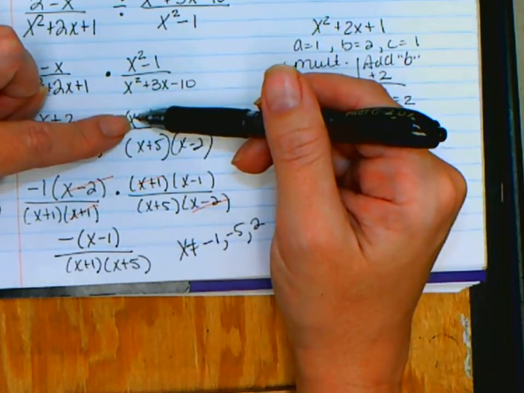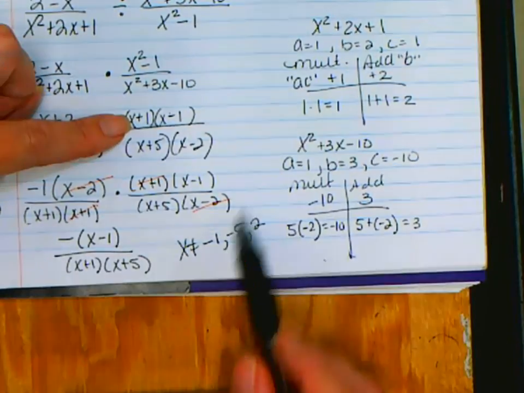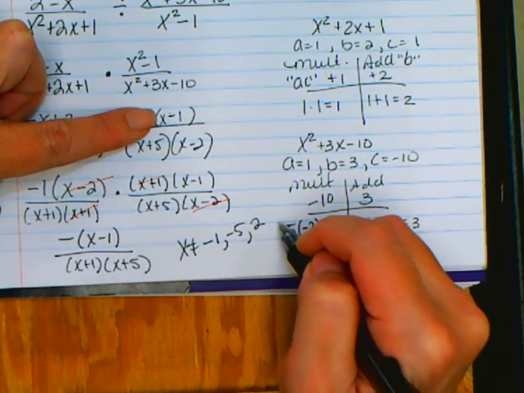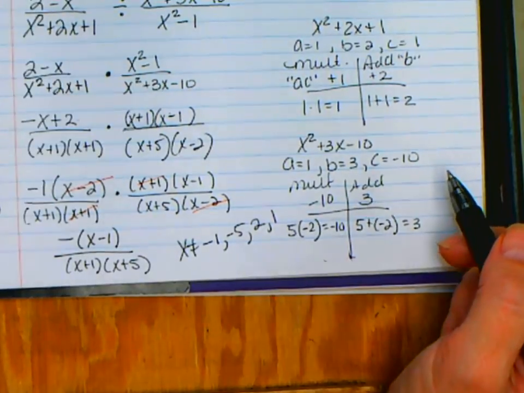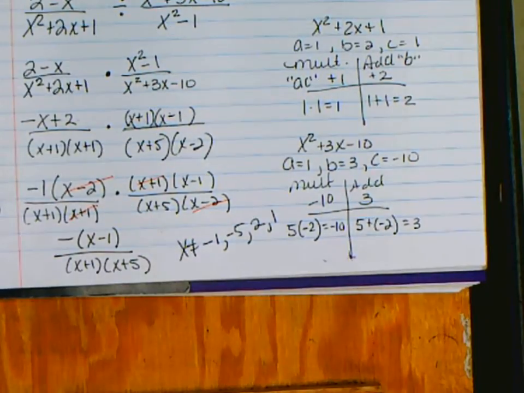The negative 1 we already have listed here, but we would need a positive 1 as well. And I know that gets confusing on the division. Anytime you had a factor in the denominator, you have to look at that and state what the restriction would have been while it was in the denominator. Okay?